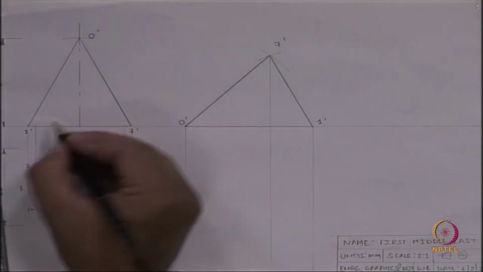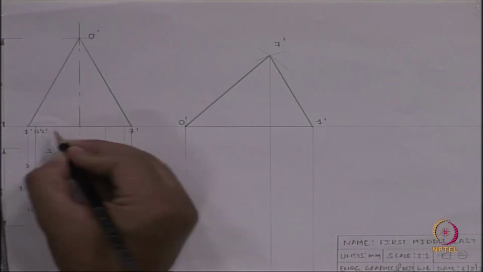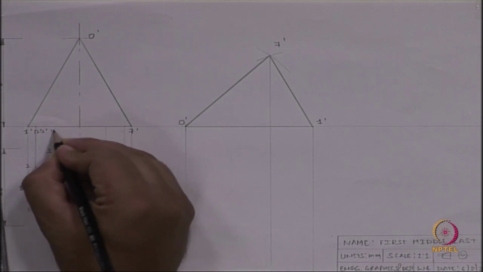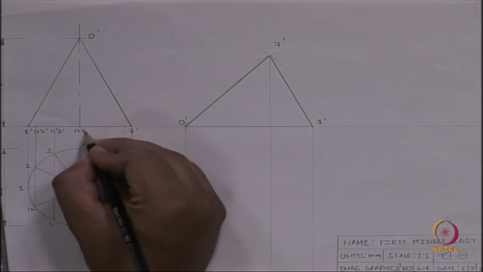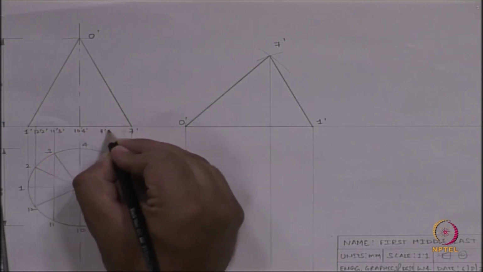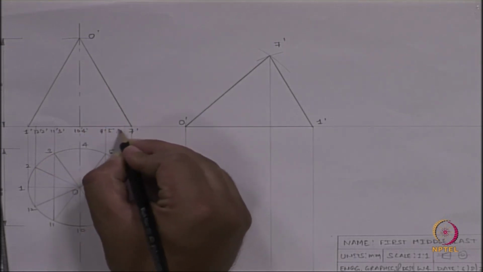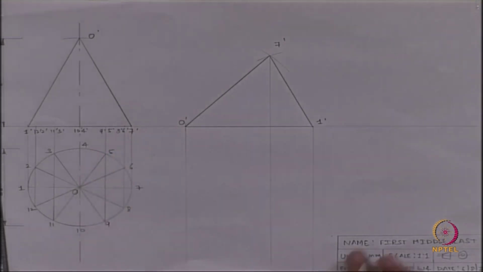And again labeling them 12 dash 2 dash, 11 dash 3 dash, 10 dash 4 dash, 9 dash 5 dash, 8 dash 6 dash.